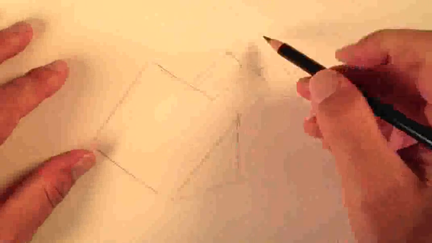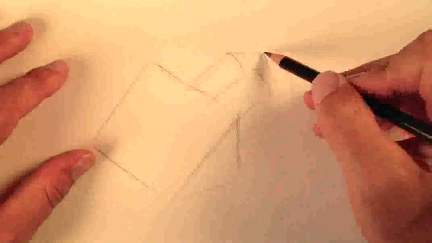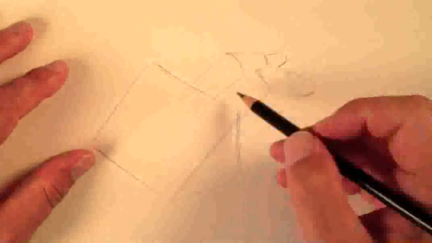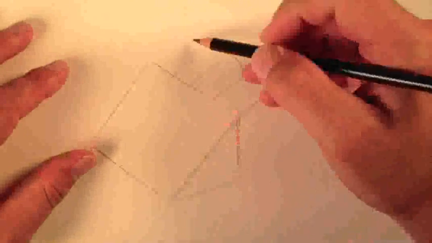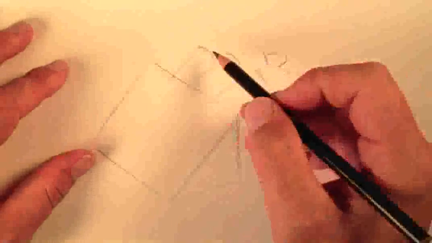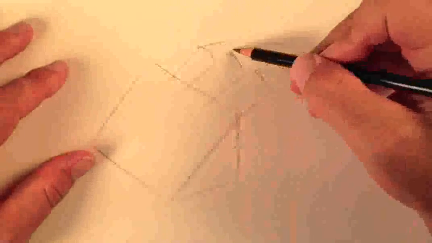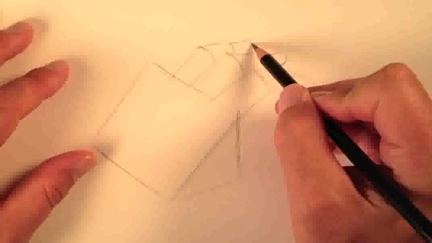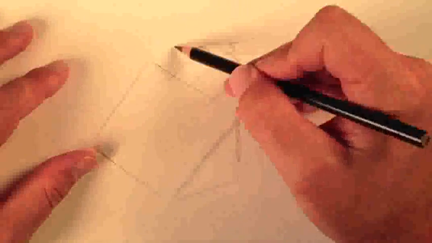Don't forget to look at what you're drawing either. Remember, drawing is at least 50% observation. In this case, you are looking at the object that you're trying to draw, and you're looking at the shapes that might exist there. You're taking that information and putting it on your paper.